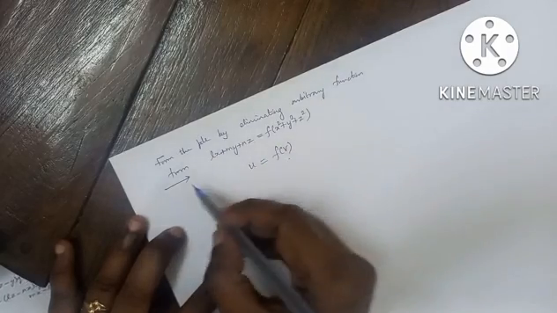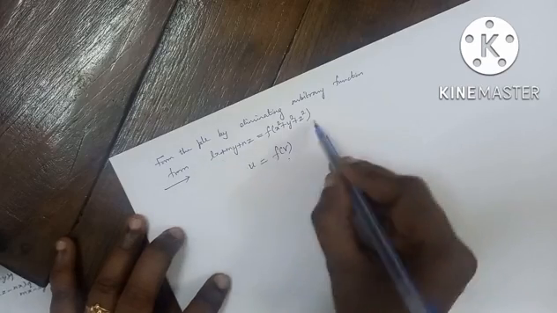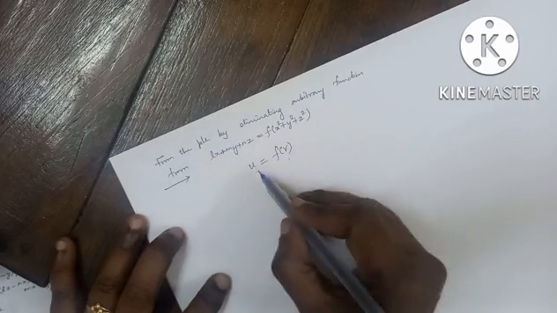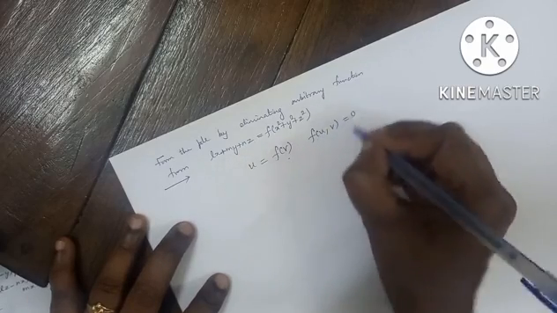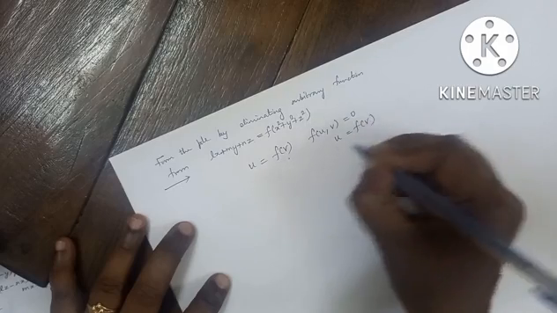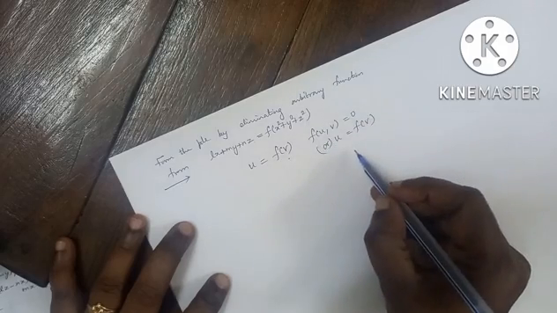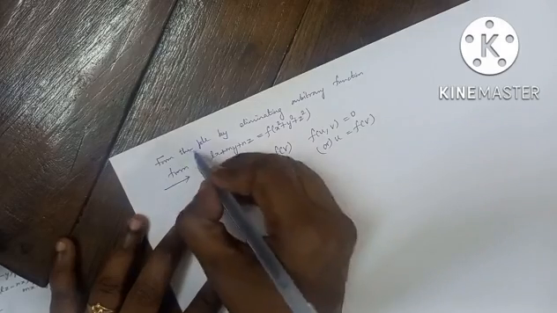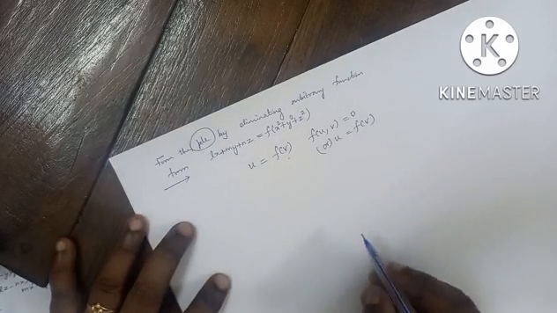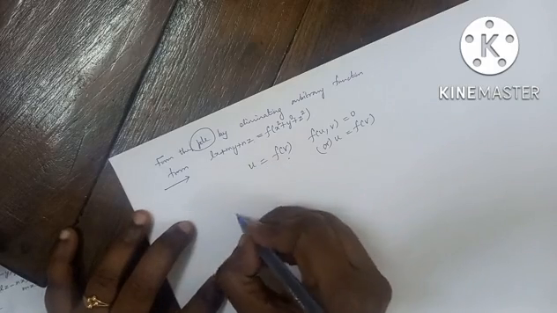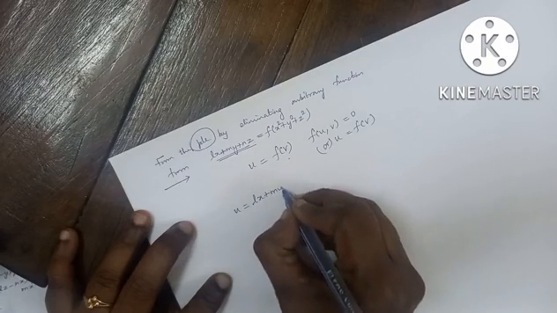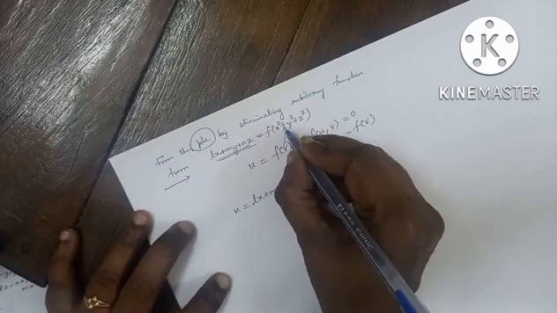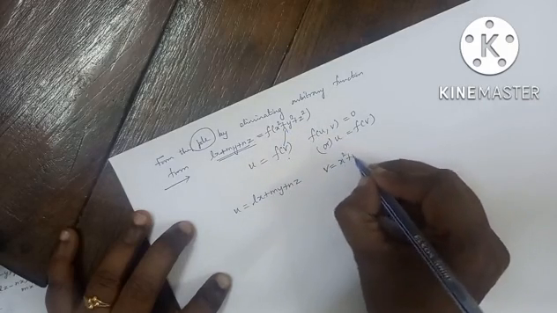Form the PDE by eliminating the arbitrary function from this one, right? So the given question is in the form u is equal to f of v. Whether the question is in the form f of u comma v equal to 0 or u is equal to f of v, we know the method of how to do it, right? How can we find the equation? So let us take u as lx plus my plus nz, v as x square plus y square plus z square.